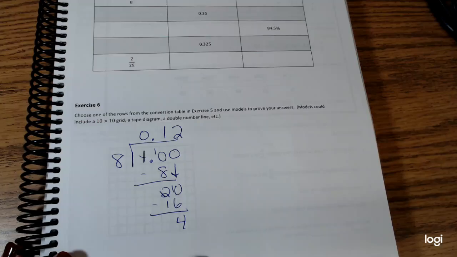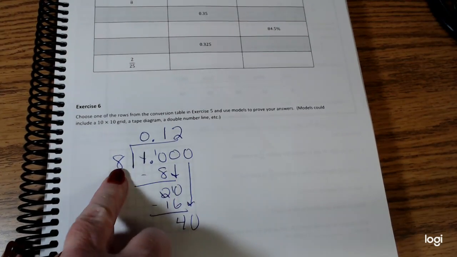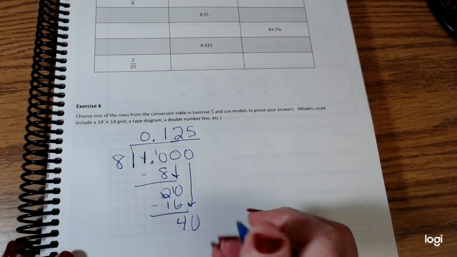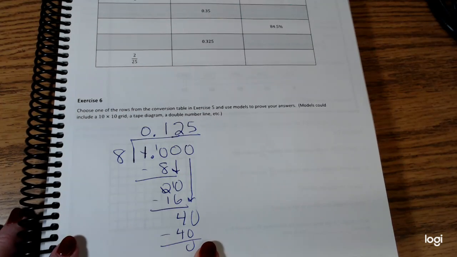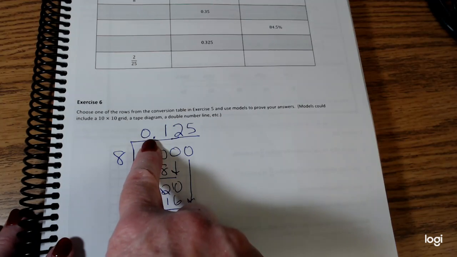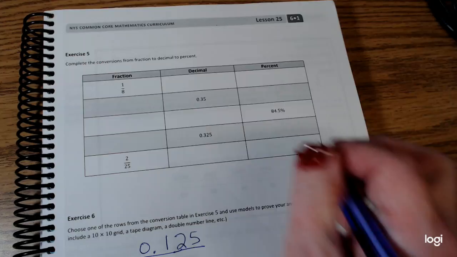Oh, it looks like I still have to go another 0 spot. Let's see. Oh, 8 goes into 40 evenly 5 times. So we had to do a little division here in order to solve our problem. So we found out that 1/8 as a decimal is tenths, hundredths, thousandths, 125 thousandths.